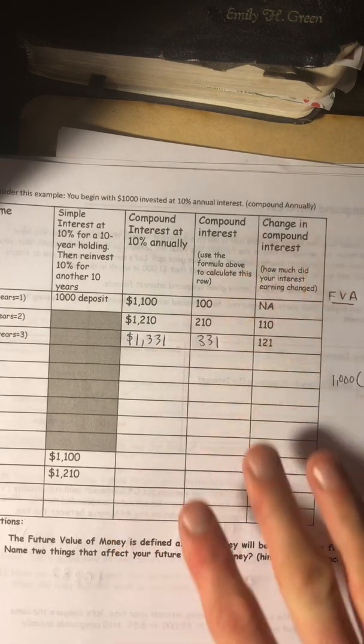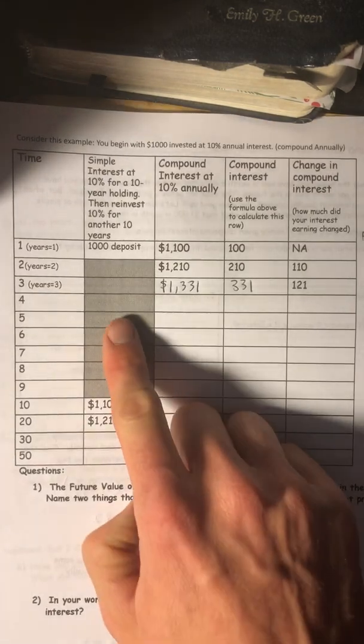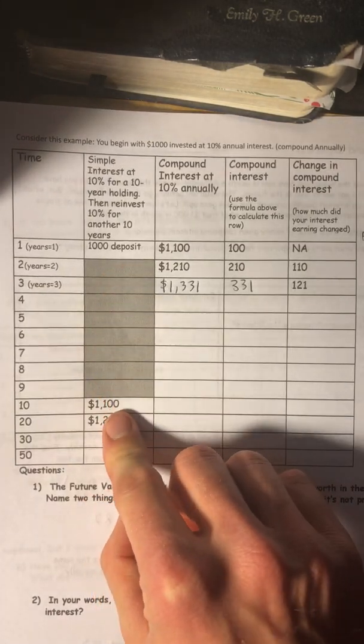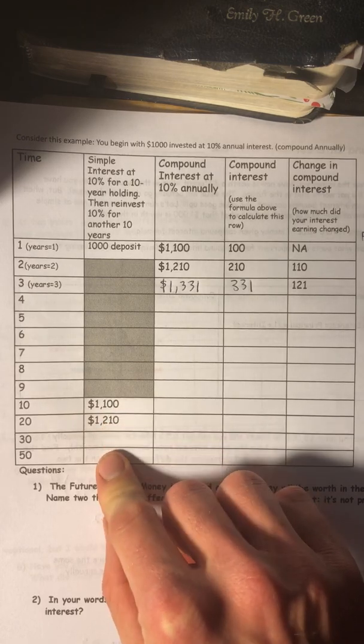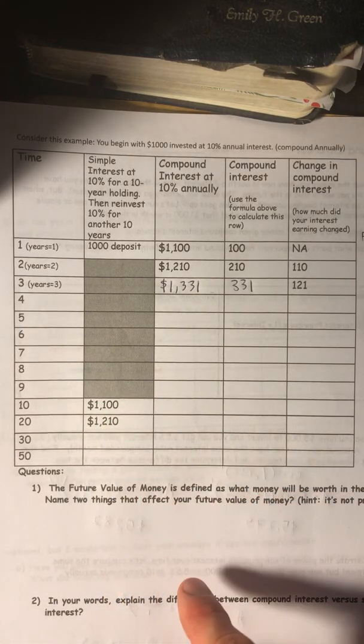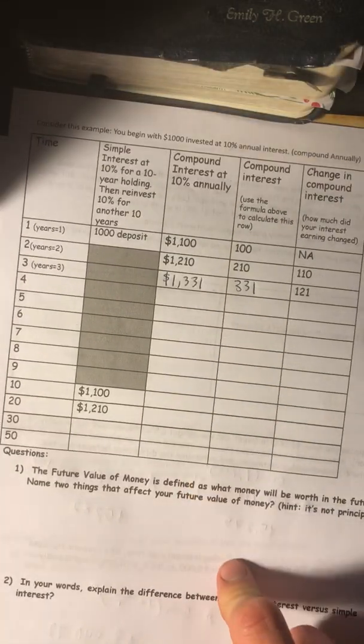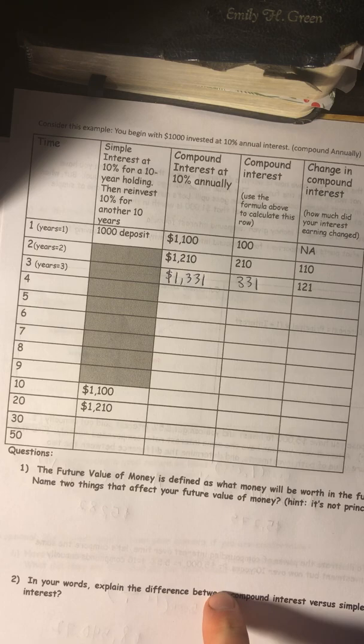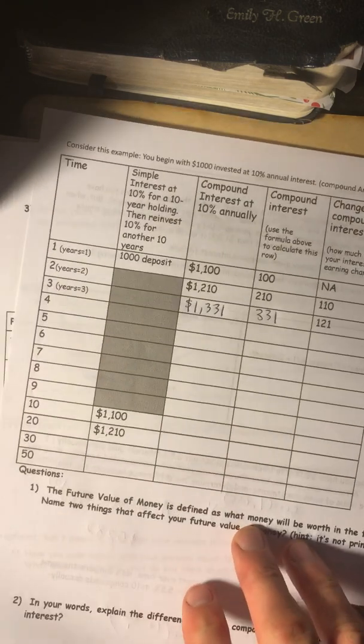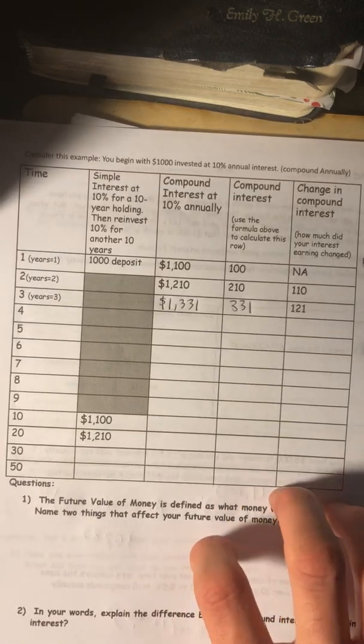So I'd like you to fill out this table. This is simple interest over here. You'll see I got it started for you. You just have 2 more to do using the simple interest formula in the front. And then answer the questions. Some of these are opinion questions. Some of these are explain your understanding. And then turn it in on Google Classroom.